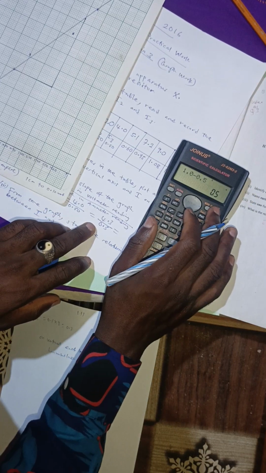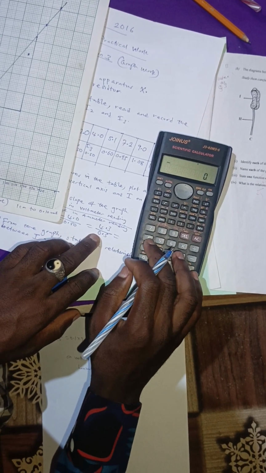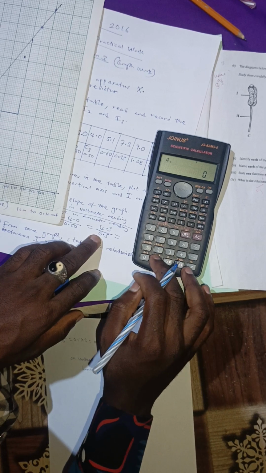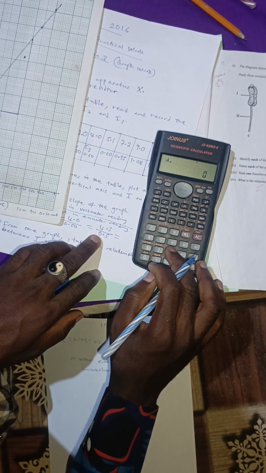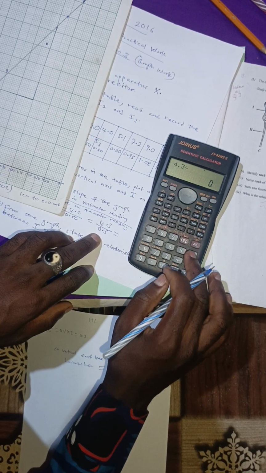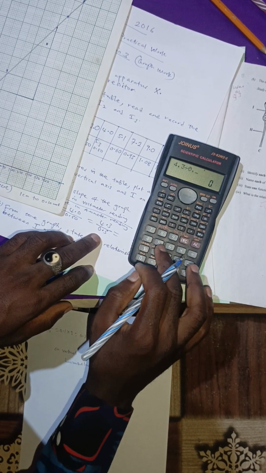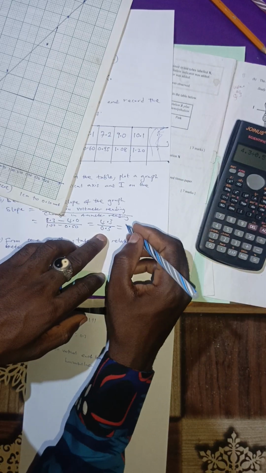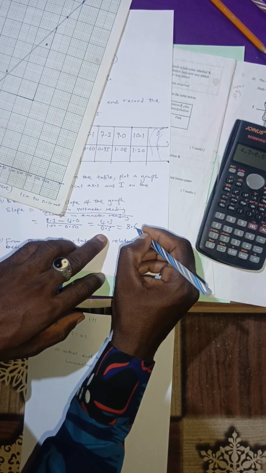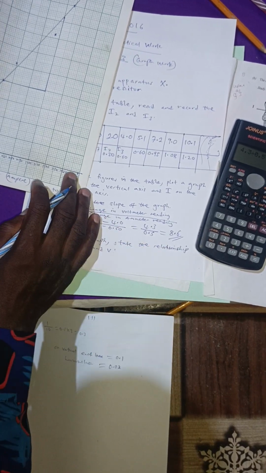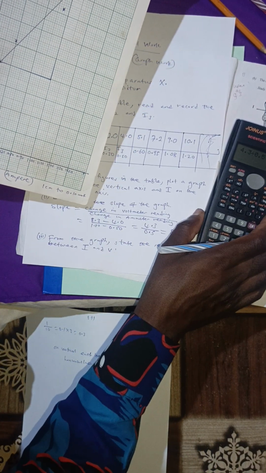Now we divide and see. 4.3 divided by 0.5, we got it as 8.6. So 8.6 is our slope. Yes, we got our slope.